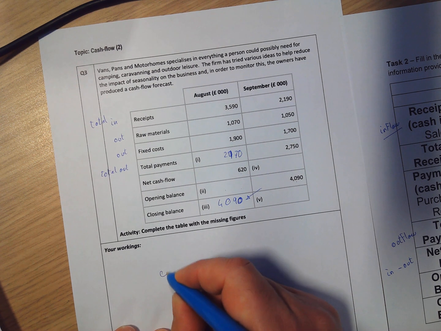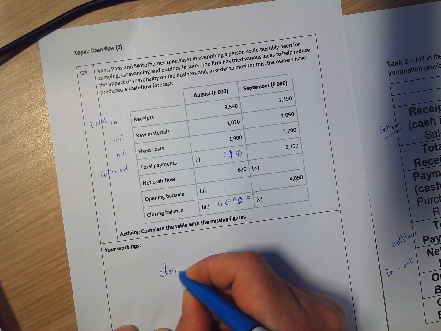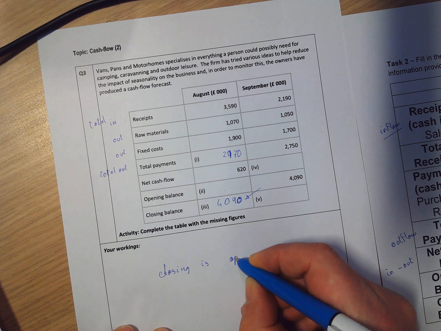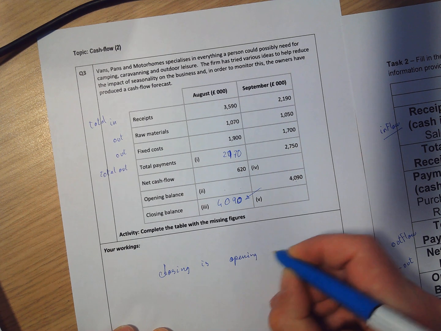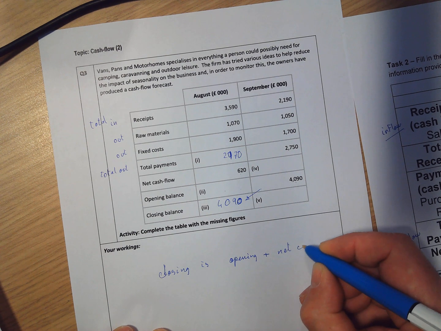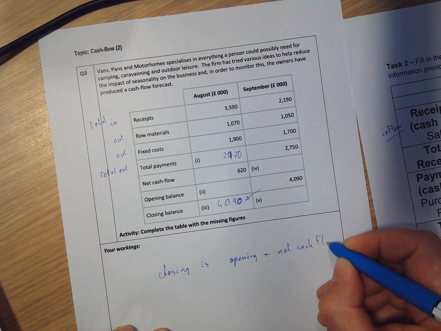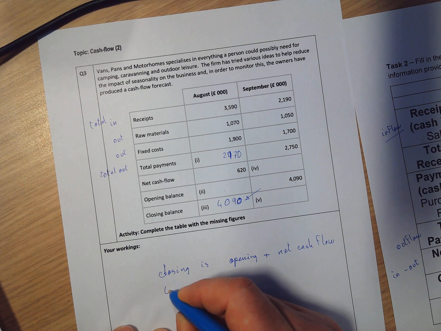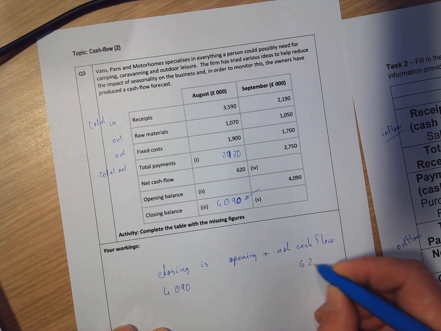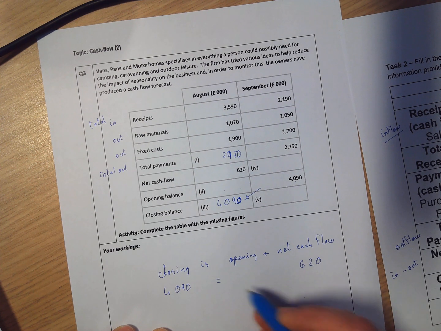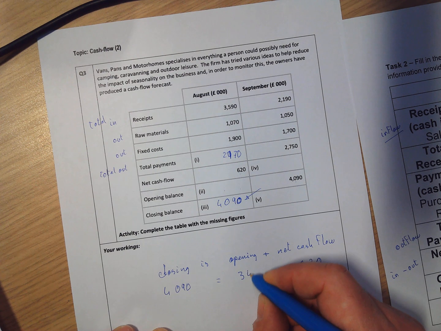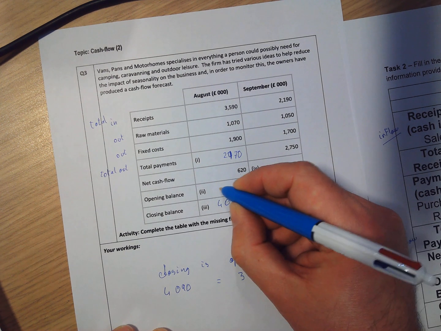Because we know that closing balance is opening balance add the net cash flow. So the closing is 4,090, the net cash flow is 620, and the opening, if we do the calculation, is going to be 3,470.